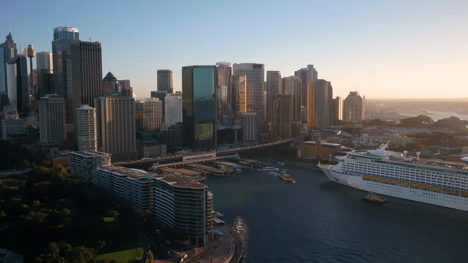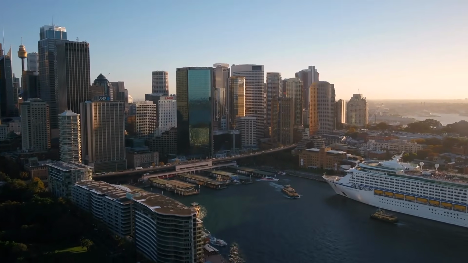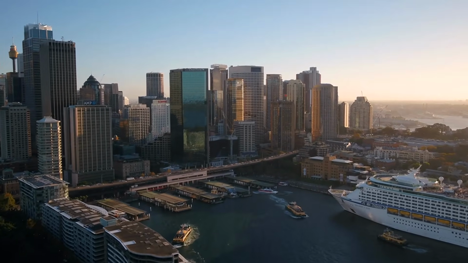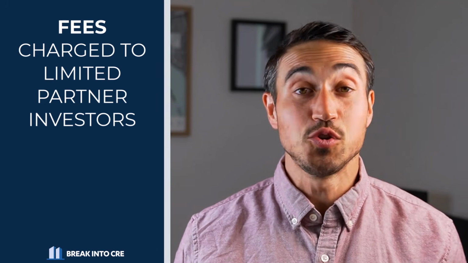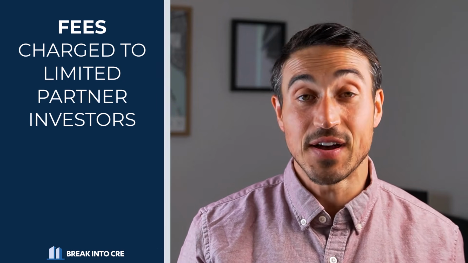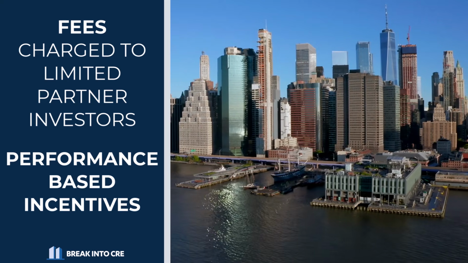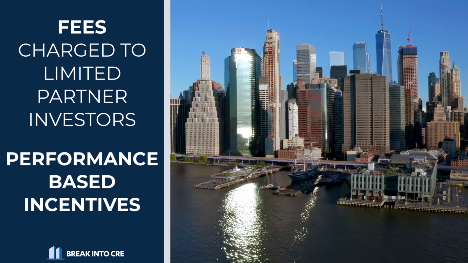But even with that level of risk associated with being in this position, this still tends to be an extremely attractive option for limited partner investors, since this is typically the only way to invest in real estate passively without a cap on your upside. And from a GP's perspective, this also tends to be a really attractive place to be because of the fees you're able to charge to LPs for managing these investments, along with performance-based incentives that often kick in as certain return hurdles are hit.